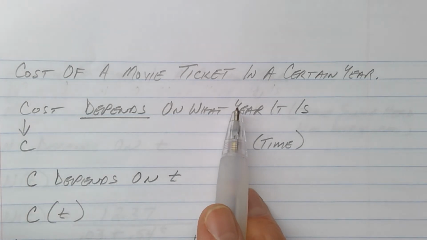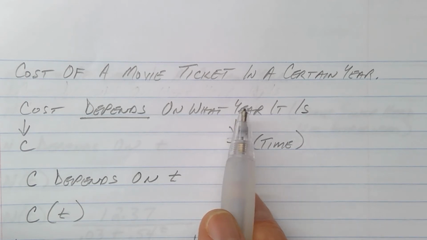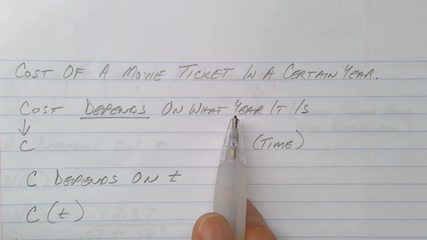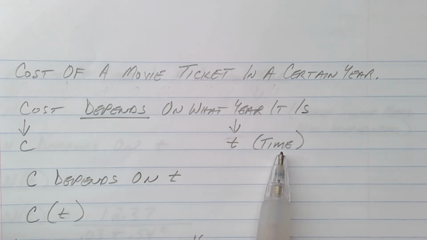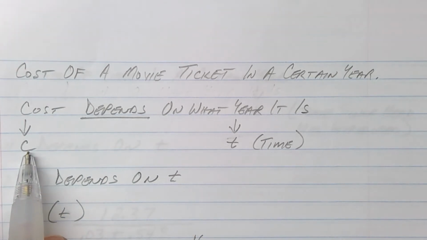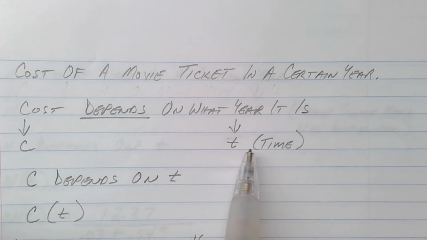Now usually I would use Y for year, but we don't like to use X and Y because we use those with ordered pairs and stuff. So avoid using X and Y in your names. Instead of year, we're just going to say, hey, that's time. Let's use T for the letter time, okay? So cost, C, depends on time, T, all right? Or what year it is. We're just not going to use Y for year.